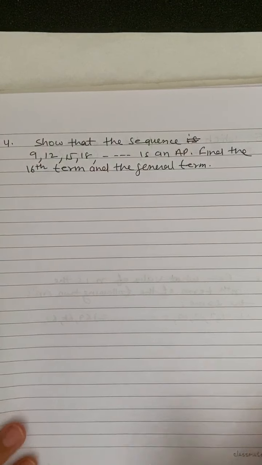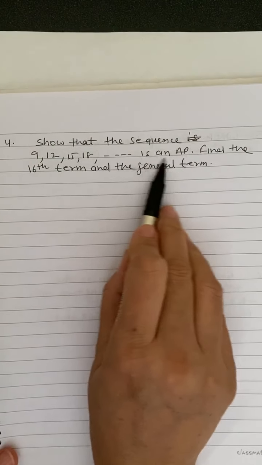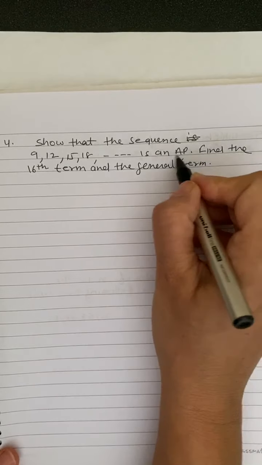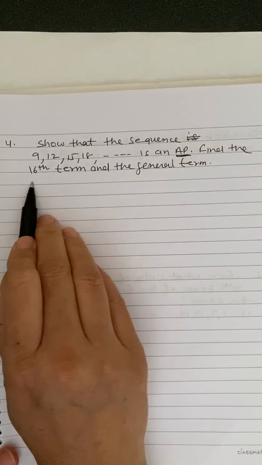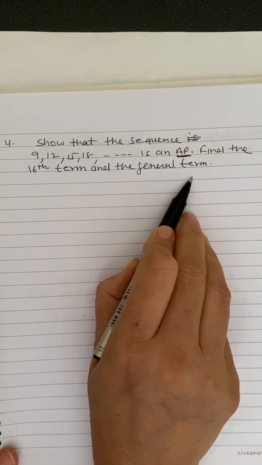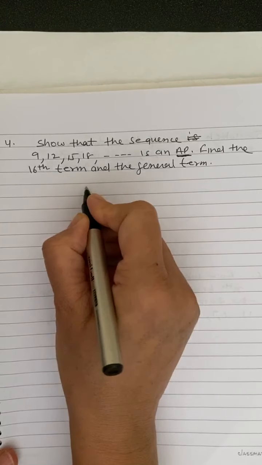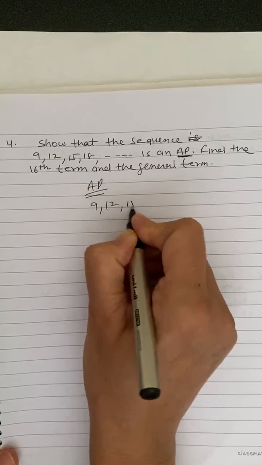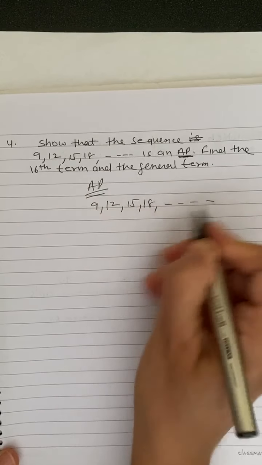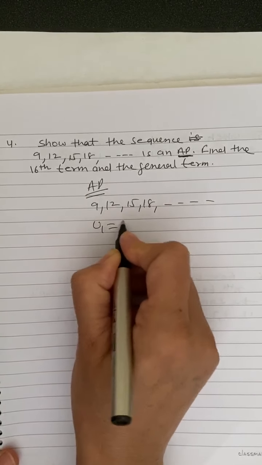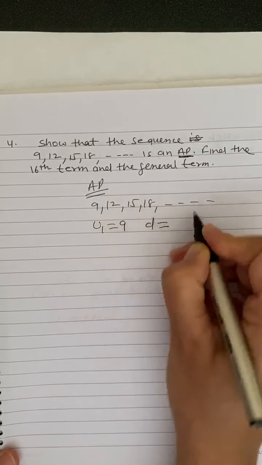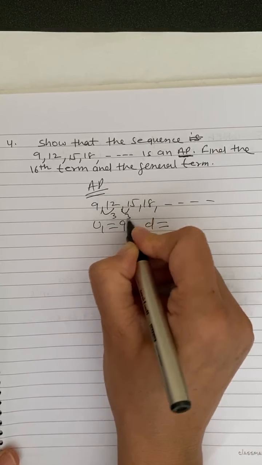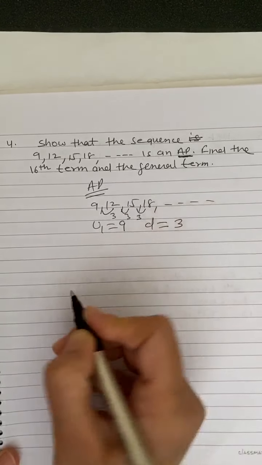The next question is, you have to show that this sequence is an arithmetic progression. AP means arithmetic progression. Find the 16th term and the general term. So I'm going to rewrite this again. So AP is given 9, 12, 15, 18, which means we know U1 is 9 and we know D is equal to, so you can see the difference is 3, common difference is 3, so D is 3.